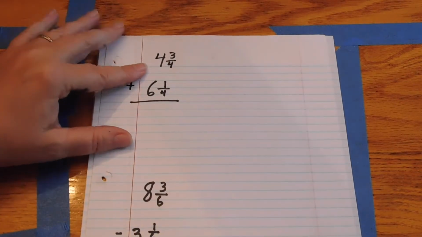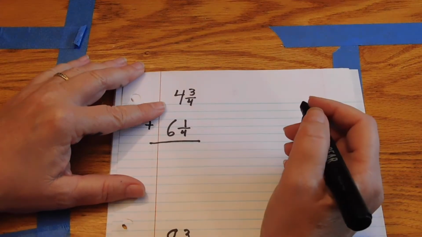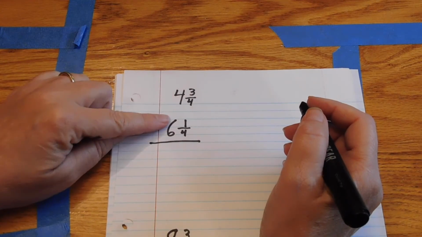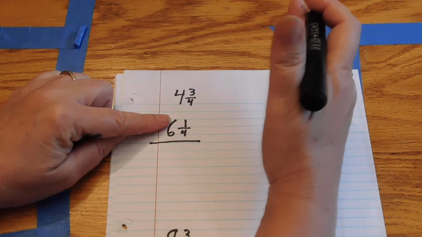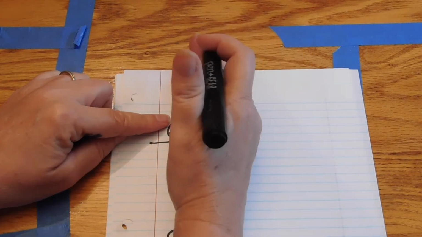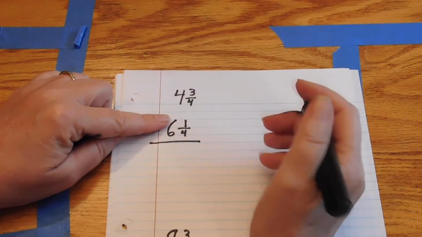4 3/4 plus 6 1/4. So now we have mixed numbers. Just like when we're adding, we do the fraction and then the ones and then the tens and then the hundreds. So we work from right to left.